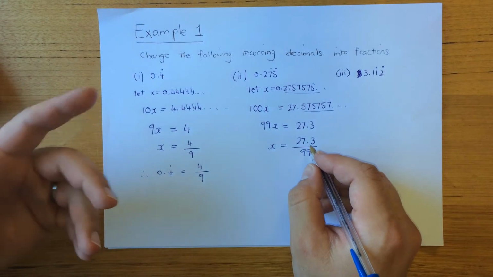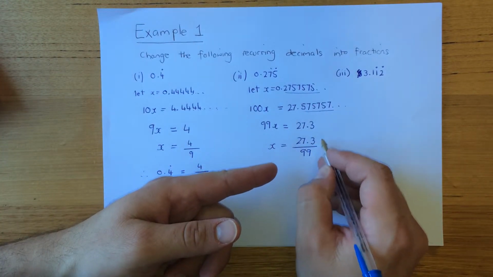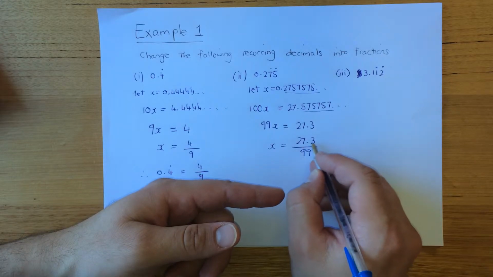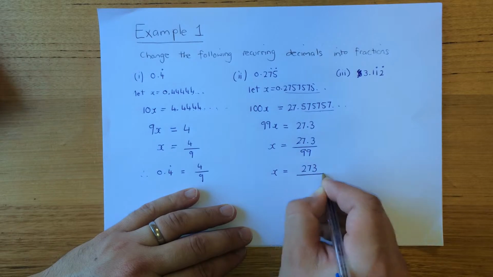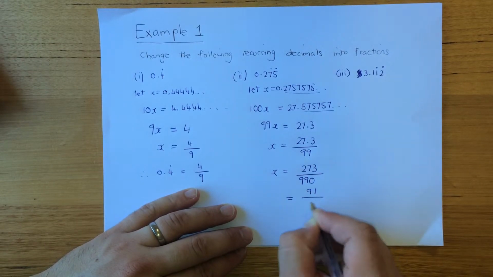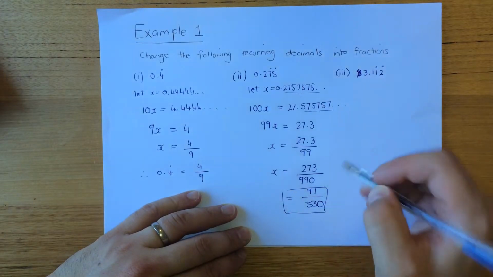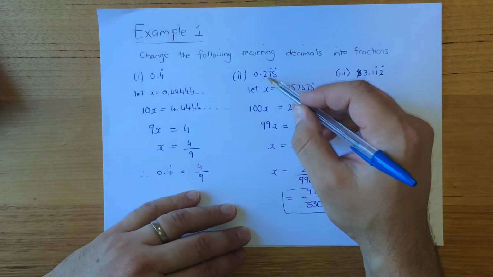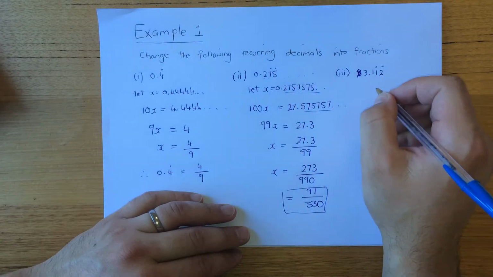But a fraction is not written when we have a decimal as a numerator. So we need to multiply both by 10. That'll make this a whole number, and that's back to year 7, that skill. Over 990, simplify, we get 91 over 330. So this fraction is 0.275757575. Go and test it on your calculator if you want.